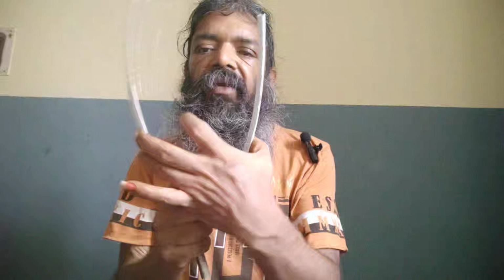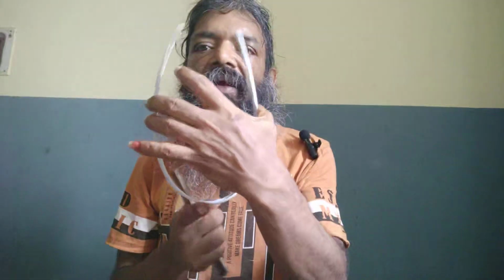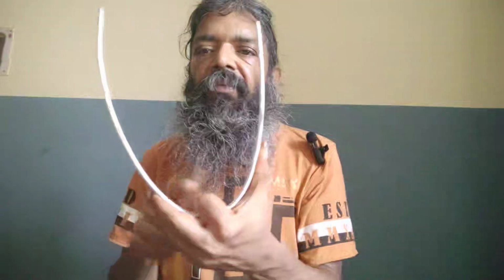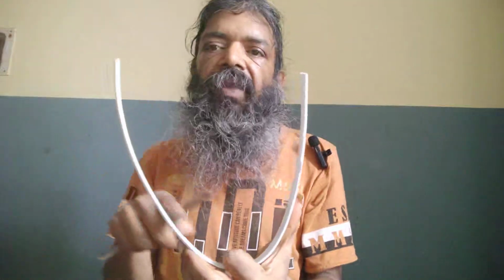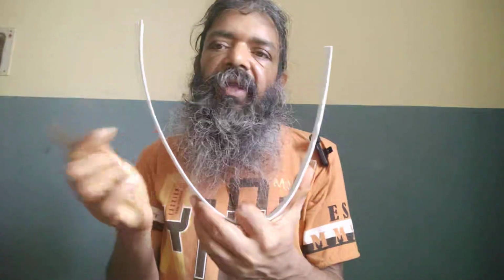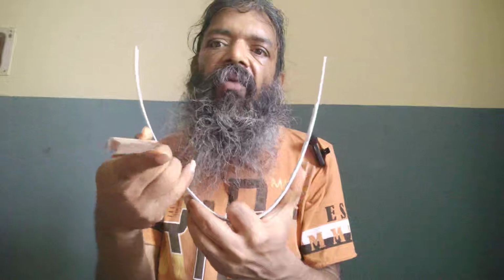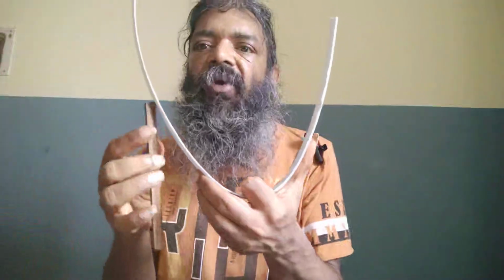X is along the x-axis, y is along the y-axis. Now, if this is the origin, and I move the point along the parabola, then at any point, the x component and the y component of the vector keep growing as we grow x, whereas the z component vertically down is always minus 1.